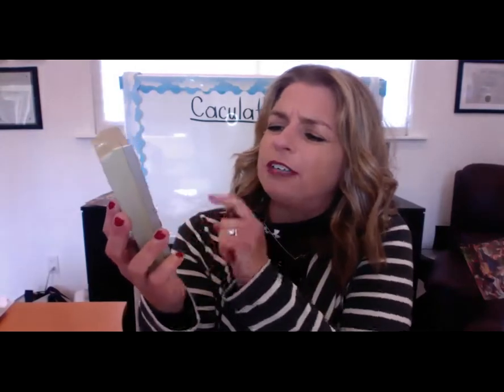But this also is a calculator. This is a really old calculator, and I think it needs new batteries. That's why I can't turn this one on. And this is actually a talking calculator. I've had it for a really long time.